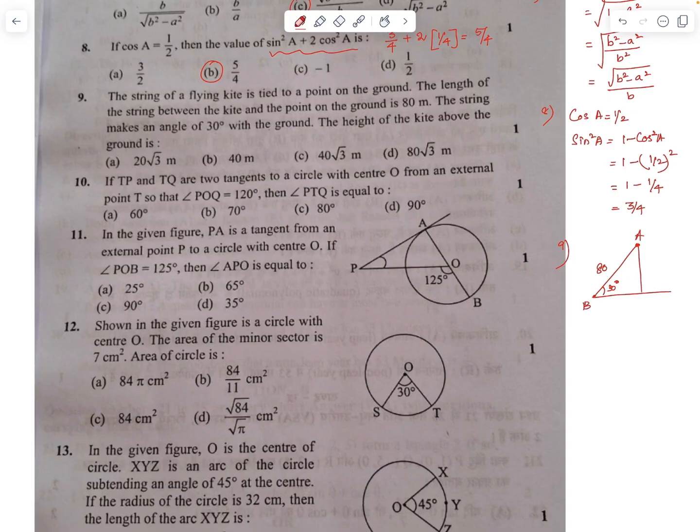Let's name this as ABC. Since the hypotenuse and the opposite is involved, let's take the sine ratio. Sine 30 is equal to AC upon 80. That is AC is equal to 80 times sine 30 is half. So AC is 40 meters. The answer is option B.